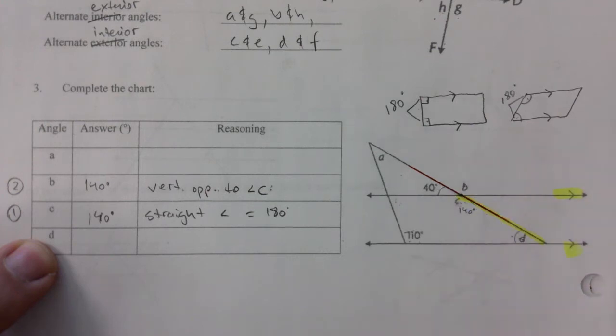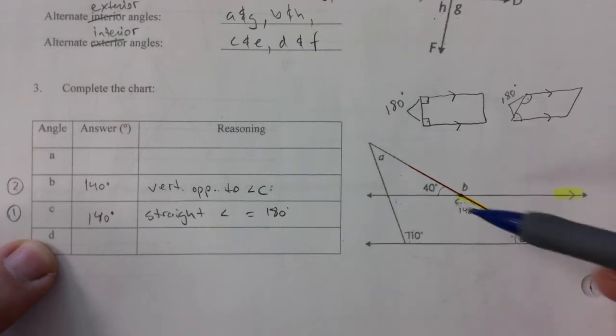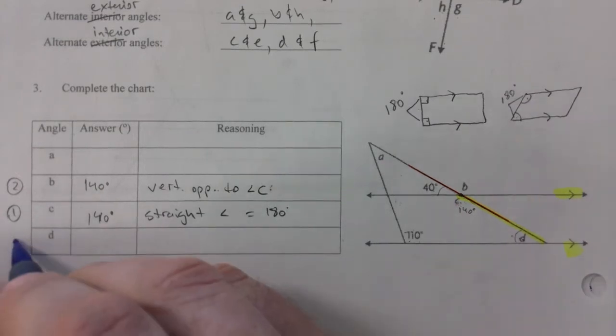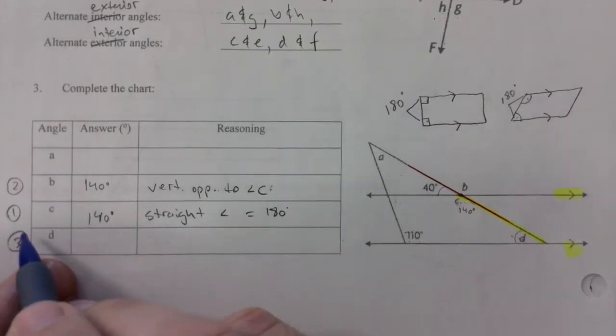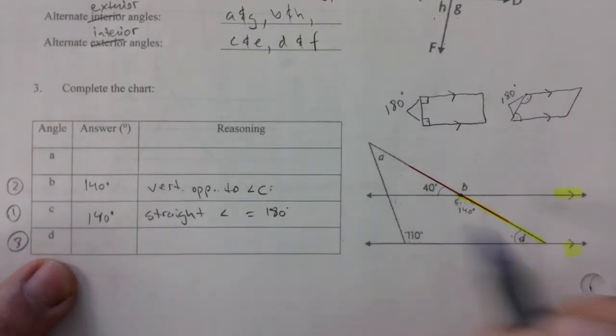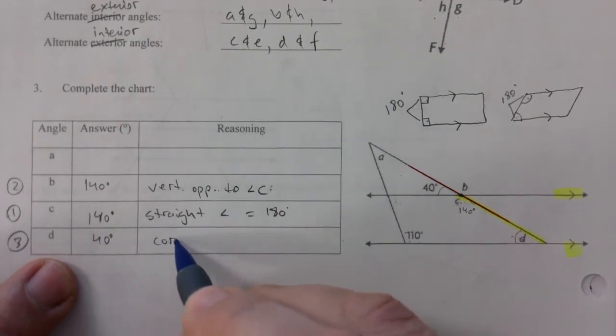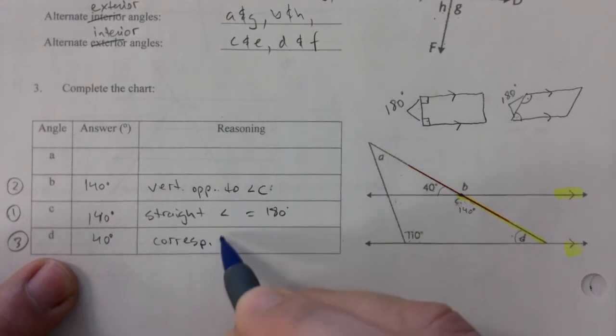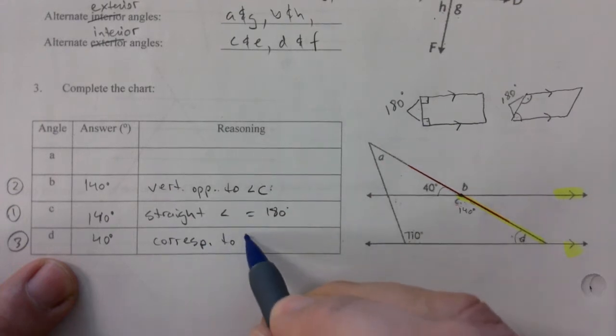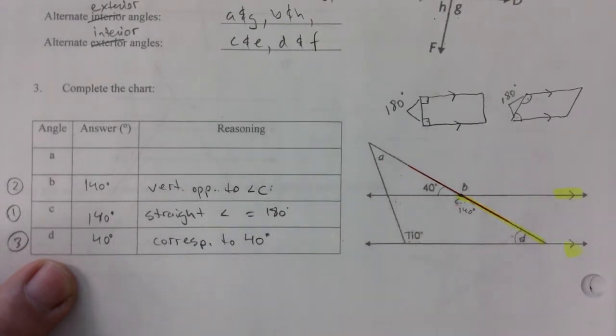Corresponding. So two ways to get there, folks. Anybody see a different one? I only see these two, right? So it's up to you. I'm going to do that as my third option, my third step, I should say. I'm going to say it's 40, and it's corresponding to 40. That's it. That's all I need to see.